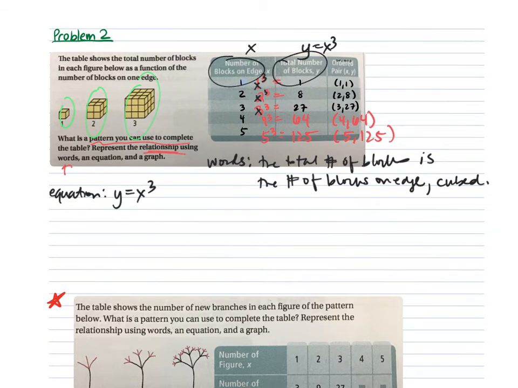All right, you're just turning this equation into words. The total number of blocks is the number of blocks on the edge cubed. And then you can change the words to be more clear for you. You cube the number of blocks on the edge to get the total number of blocks, or something like that. But I think it's good to have a system. If you have an equation, just turn the equation into words.